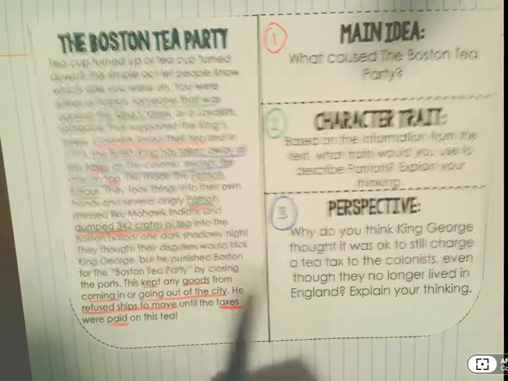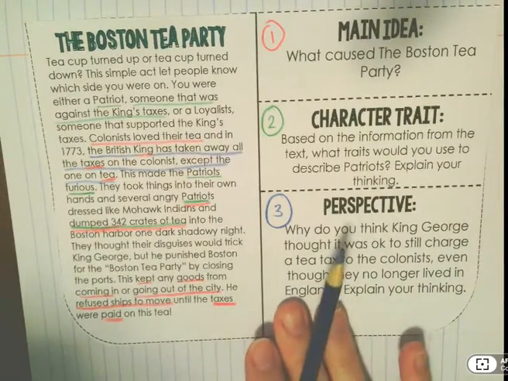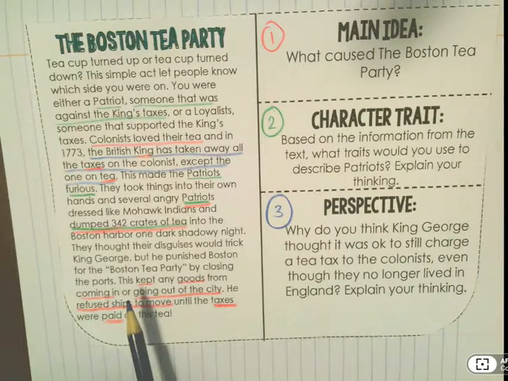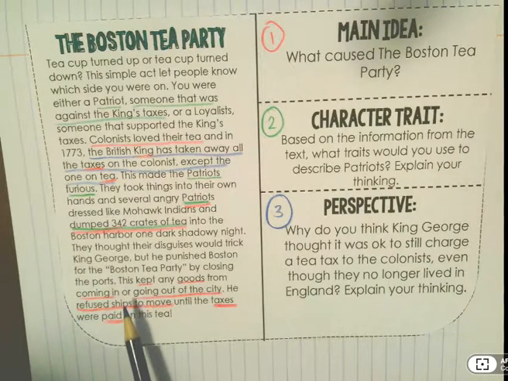All right, so they thought their disguises would trick King George, but he punished Boston for the Boston Tea Party by closing all the ports. This kept any goods from coming in or going out of the city. He refused ships to move until the taxes were paid for the tea.